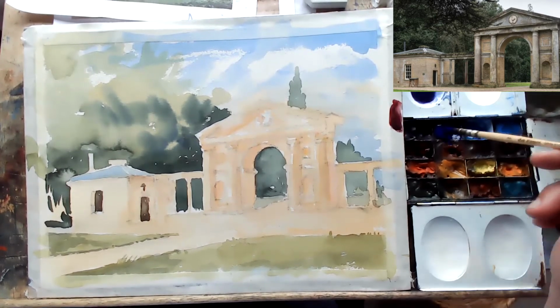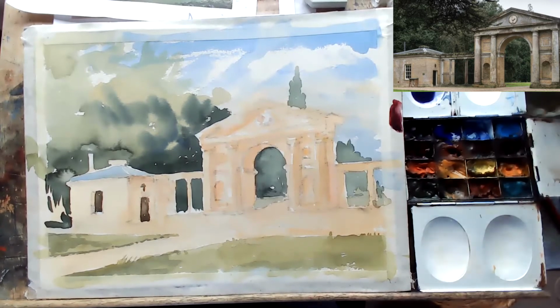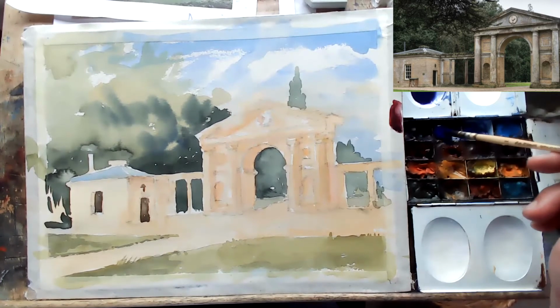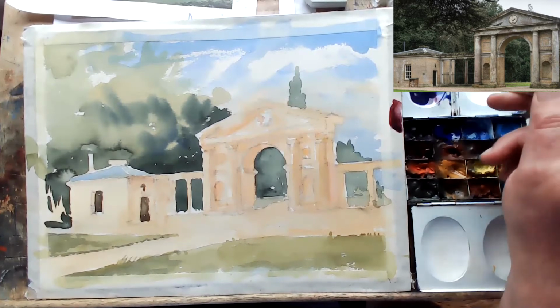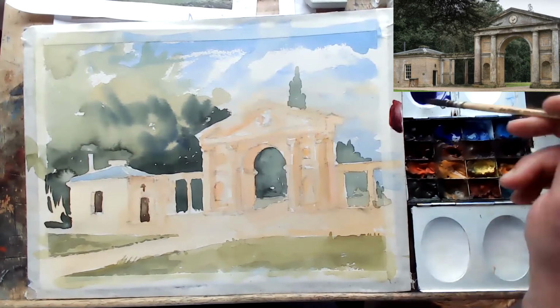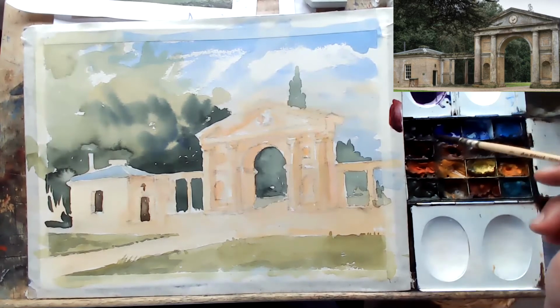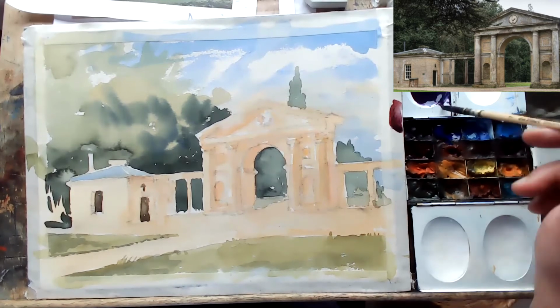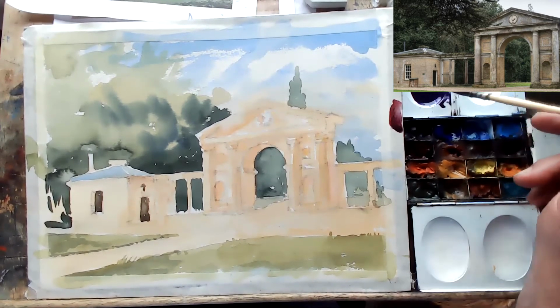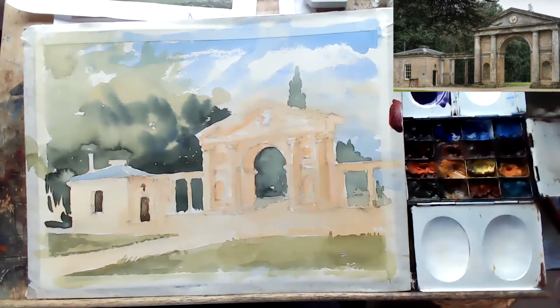I'm mixing up quite a bit because I've got quite a bit to do. I don't want it to run out while I'm painting because I'll end up with a tide mark. It's always a difficult one. I'm not going to be too fussed about the shadow. I'm not going to spend forever. I just want to knock it on there.